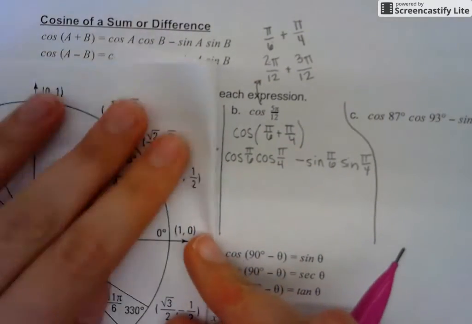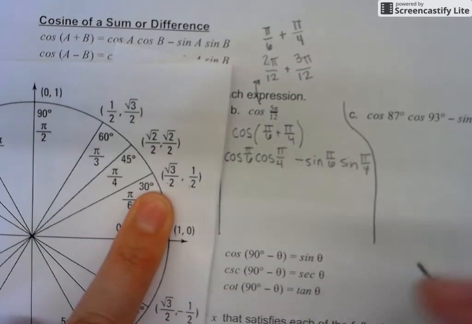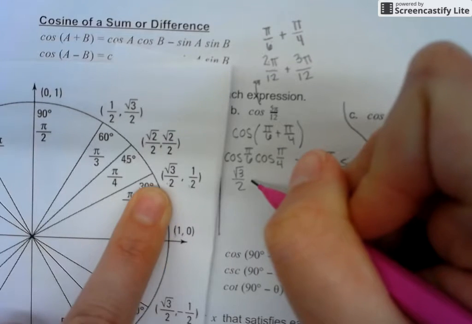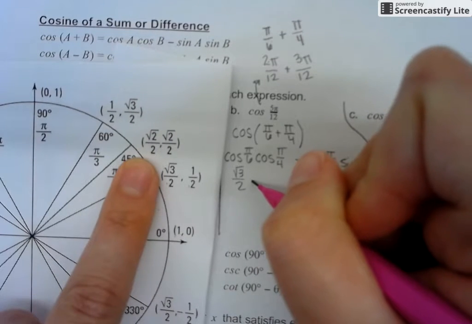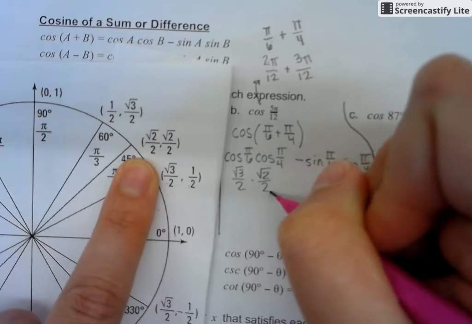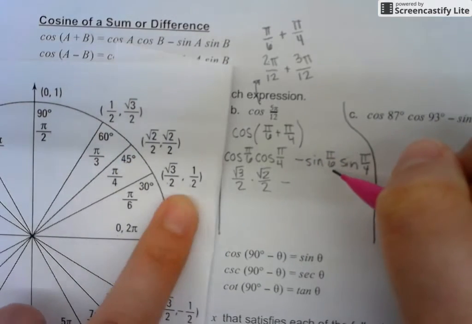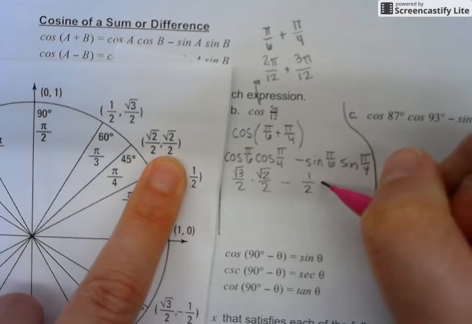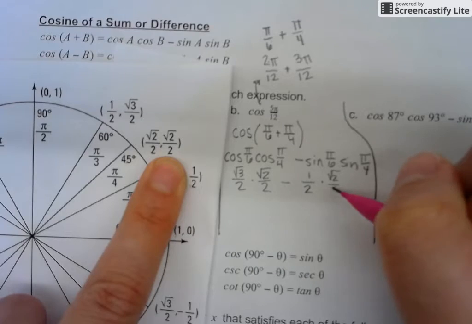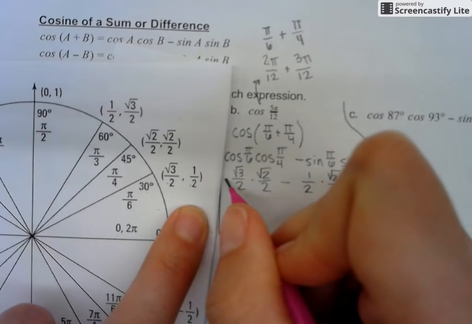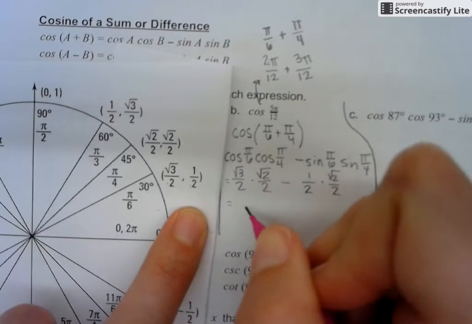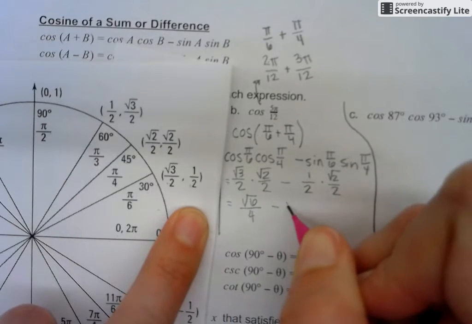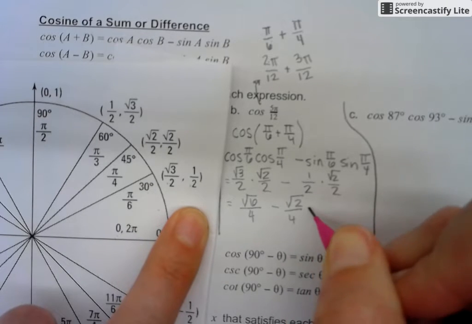The cosine of pi over 6 is root 3 over 2. The cosine of pi over 4, right here, is root 2 over 2. The sine of pi over 6 is 1/2. The sine of pi over 4 is root 2 over 2. So this gets us root 3 times root 2 is root 6 over 4, minus 1 times root 2 is root 2 over 4. Again, this looks really similar to last time.